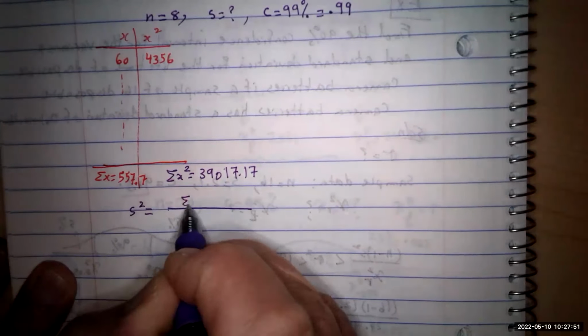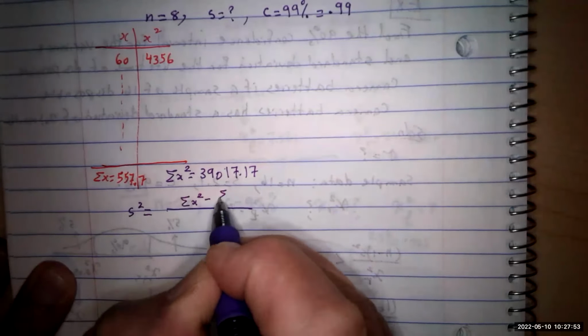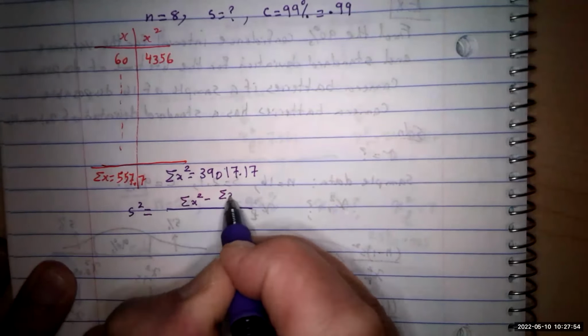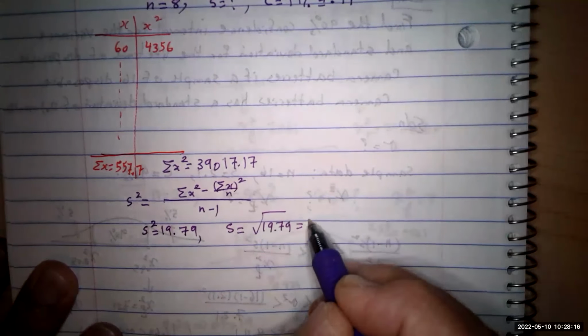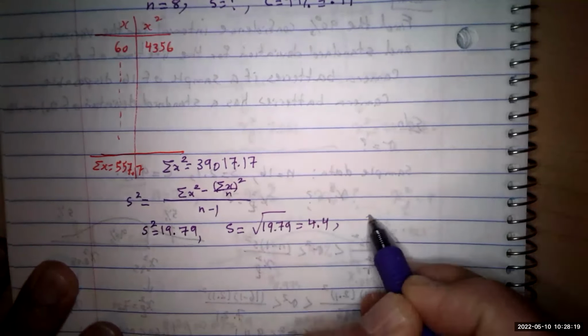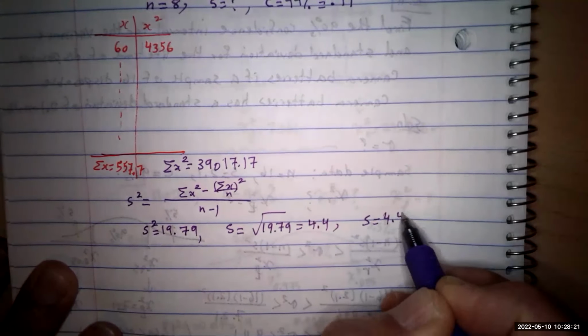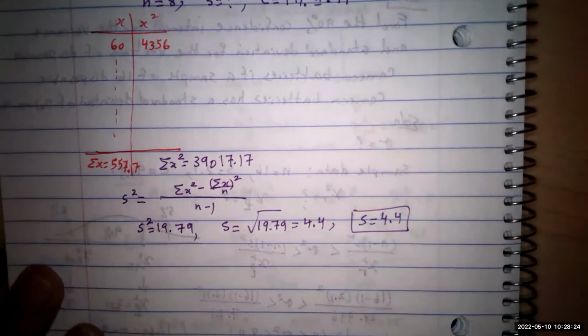The s squared is equal to the sigma of x squared minus sigma x all squared divided by n, all over n minus 1. Okay, if you substitute these numbers, your s squared would be 19.79, and you can take the square root. The square root of 19.79 would be 4.4. So either way, you have to find this one first, 4.4.